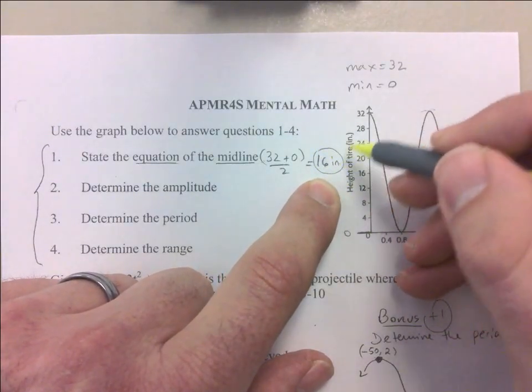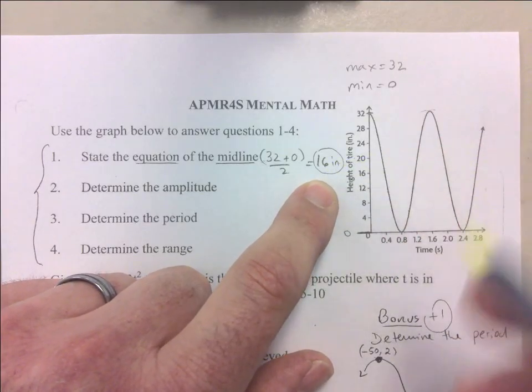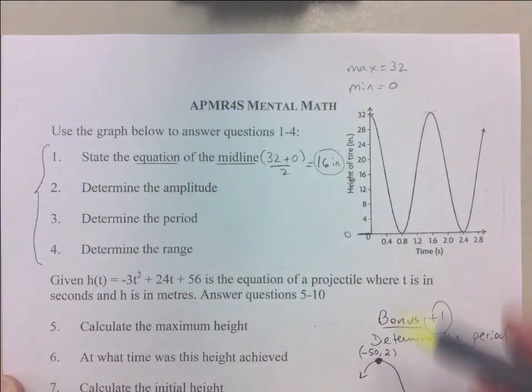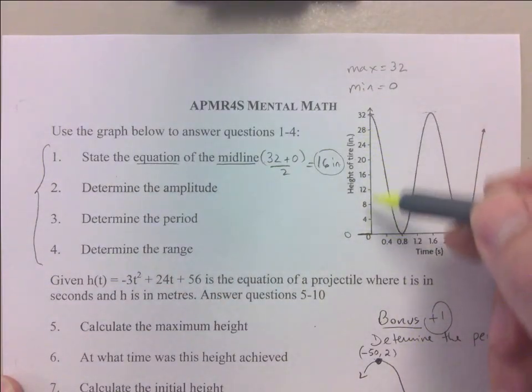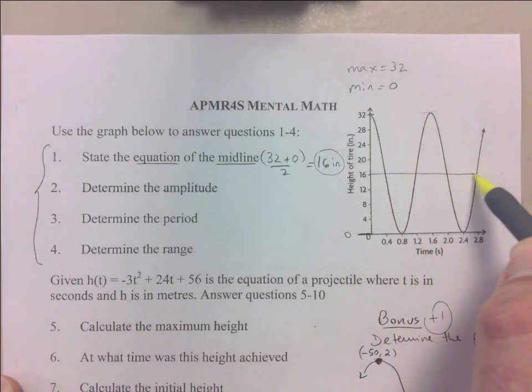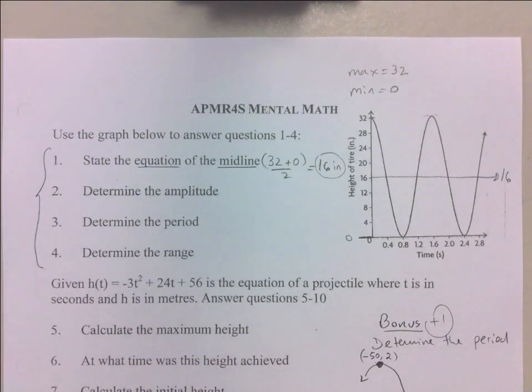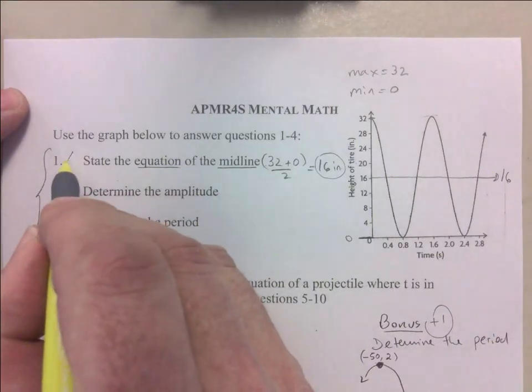Today, I'm going to let it go if you didn't put units in there because I wanted to make sure you knew how to find a 16. But we're finding the y value, right? That's the midline. So it's right here. This is the 16 line, right? We now found it exactly. Okay. So 1 mark for that.